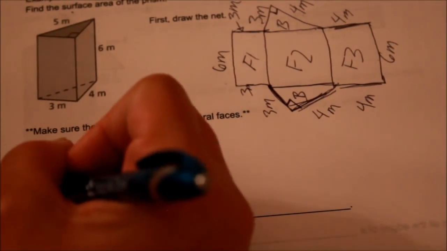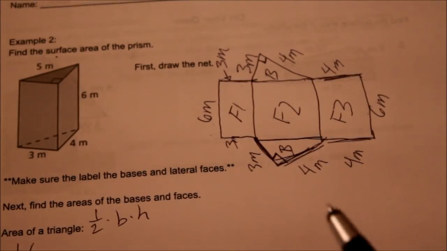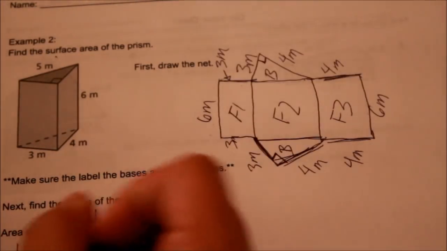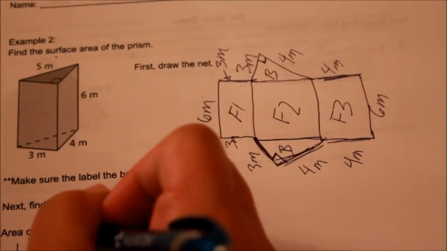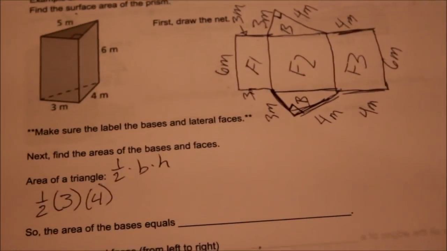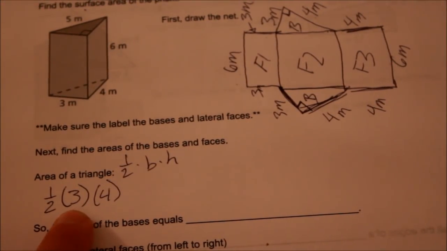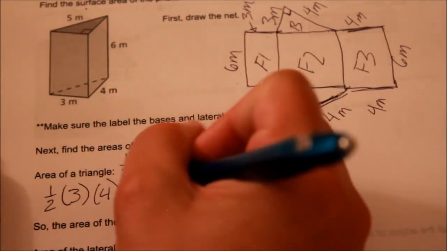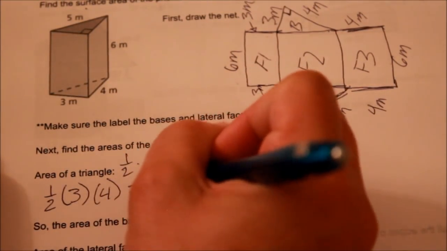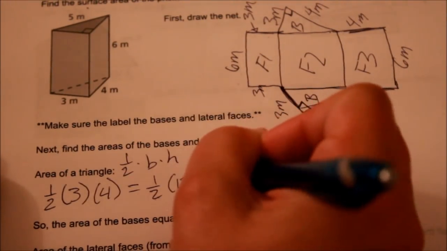So we're going to have 1/2 times the base, which is 3, times the height, which is 4. Now instead of multiplying 3 by 1/2 and getting another decimal, I'm going to do 3 times 4, which is 12. And I know that half of 12 is 6.